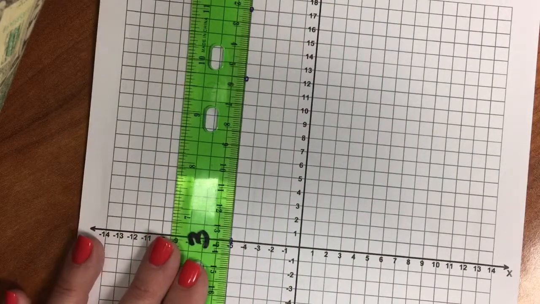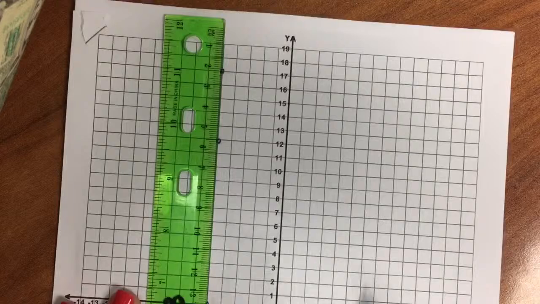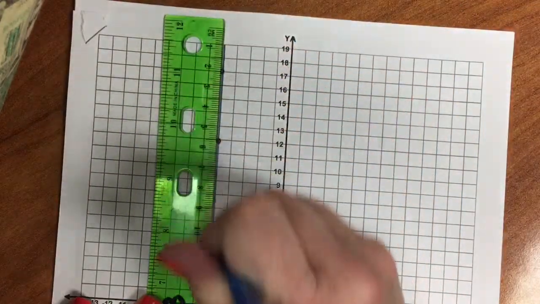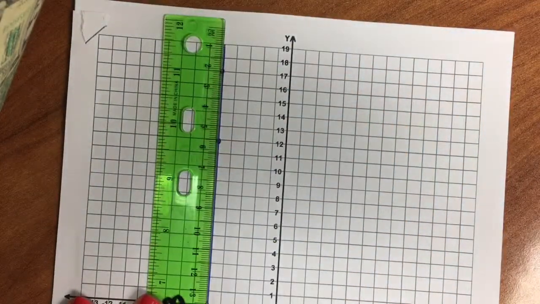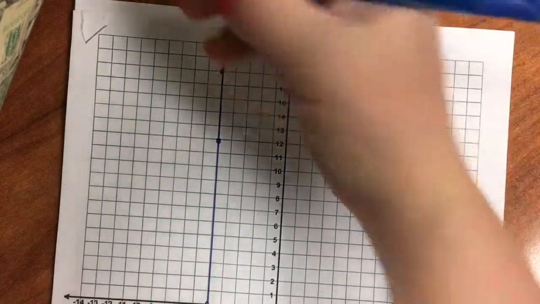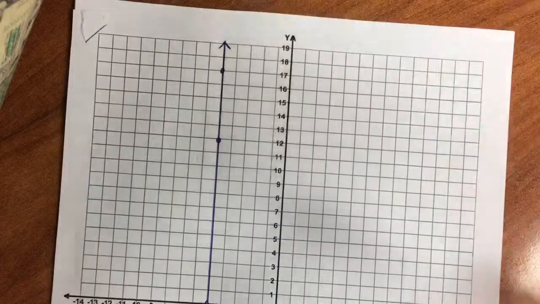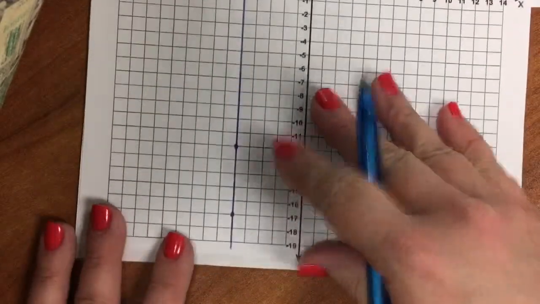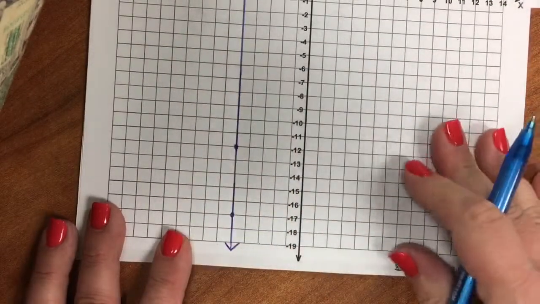I'm just going to connect my points. So for each table, you want to plot your points and then connect them. This line goes on forever, so I'm going to put little arrows there. You're going to extend your line across your whole graph.